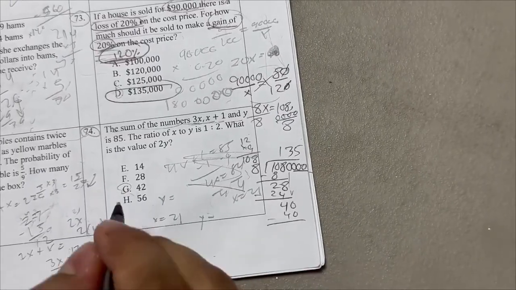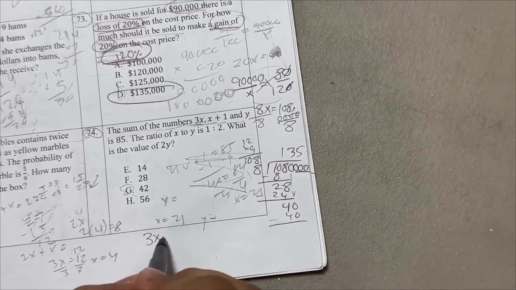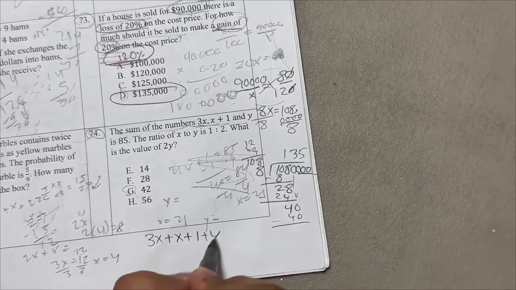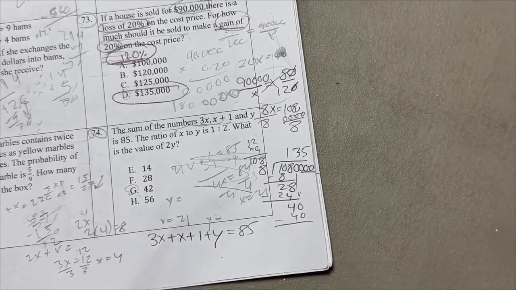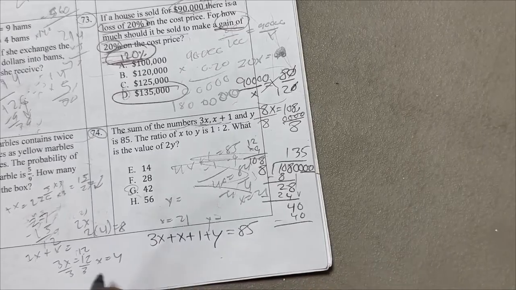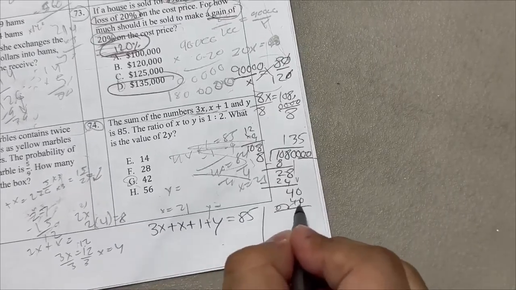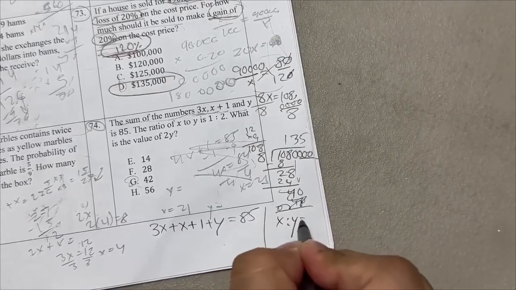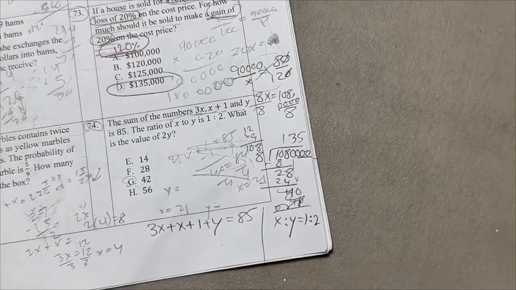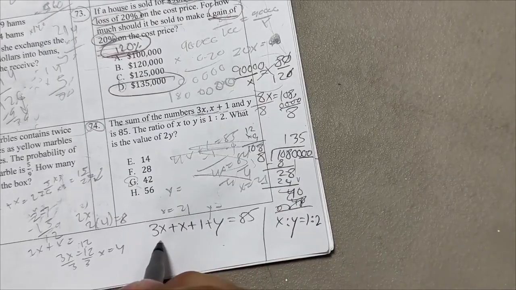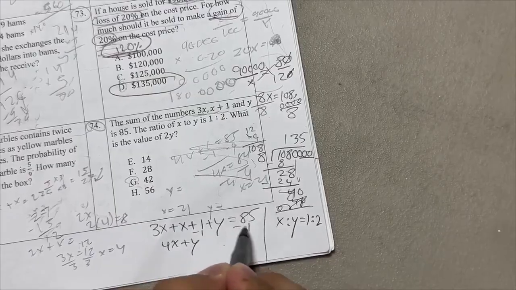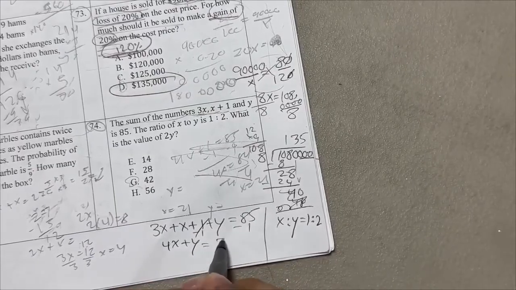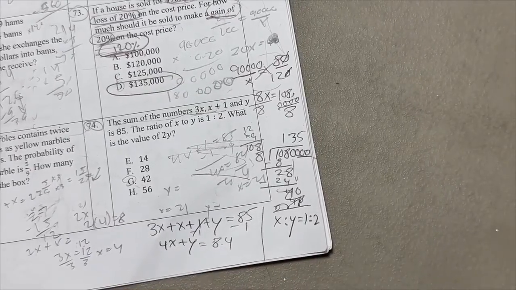Well, this one: the sum of the numbers 3x, x plus 1, and y is 85. So you just write it. The sum means 3x plus x plus 1 plus y equals 85. Now the ratio of x to y is 1 to 2. Let's simplify this a little bit more. 4x plus y, I'm going to minus 1 from both sides. So this is 84. You understand that part?